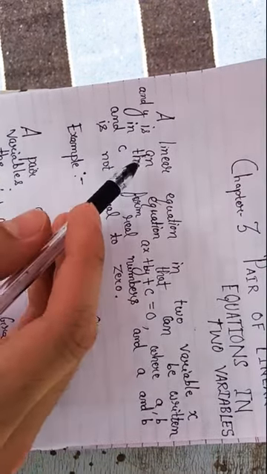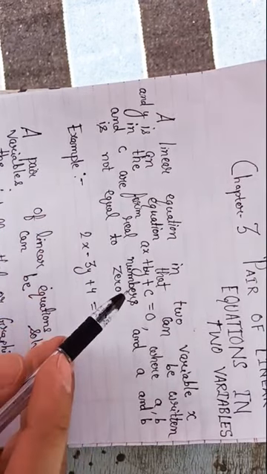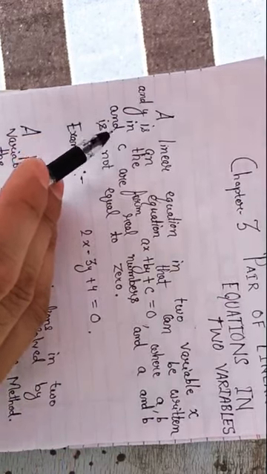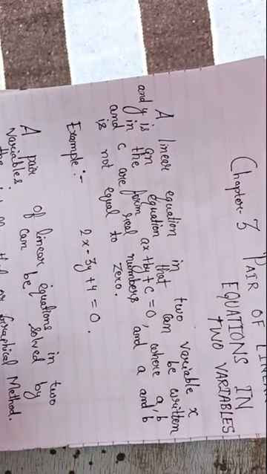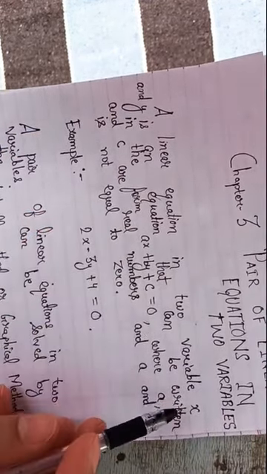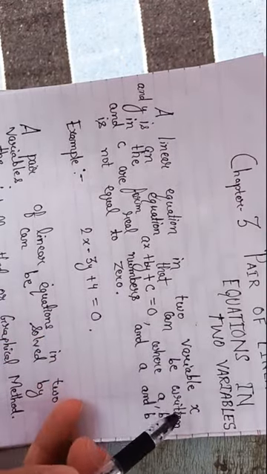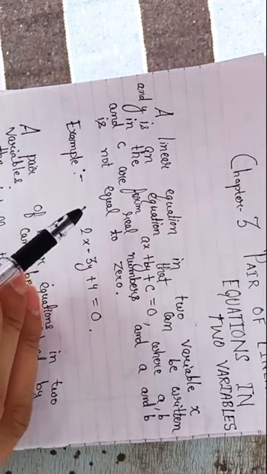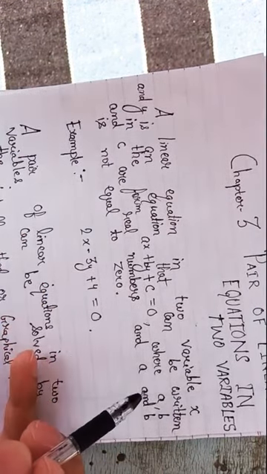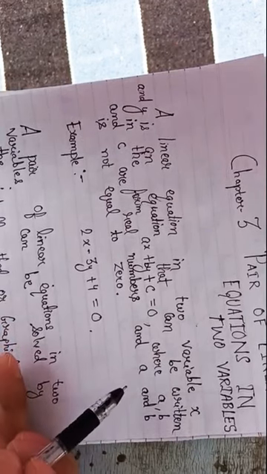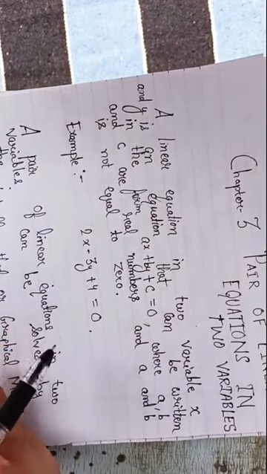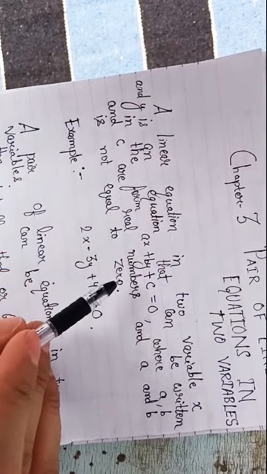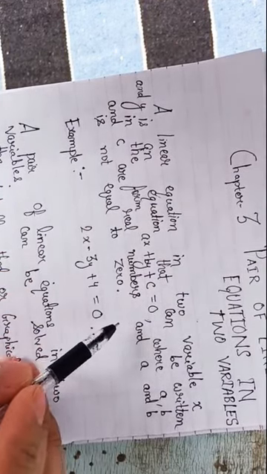So first of all, a linear equation in two variables x and y. Two variables means there will be two variables x and y, and it is an equation that can be written in the form ax plus by plus c equal to 0.